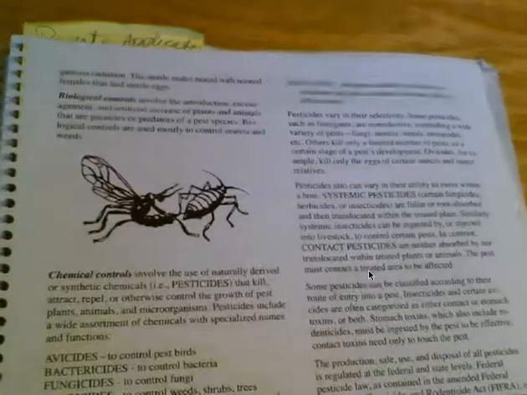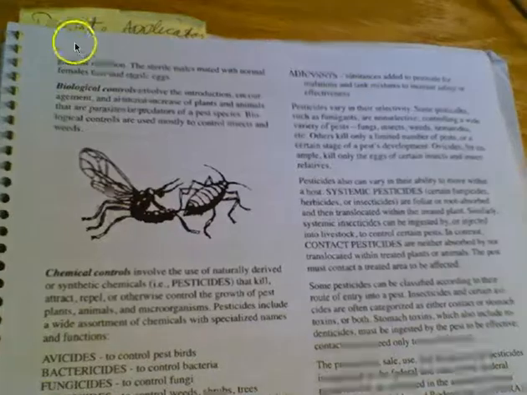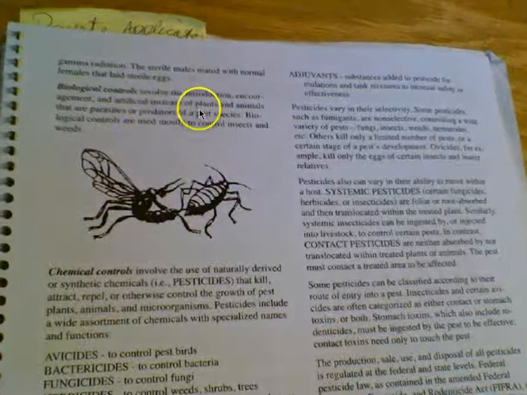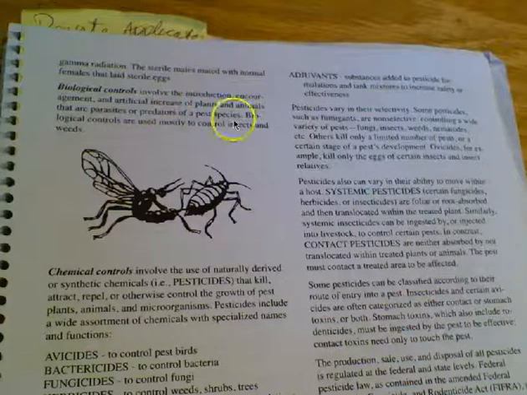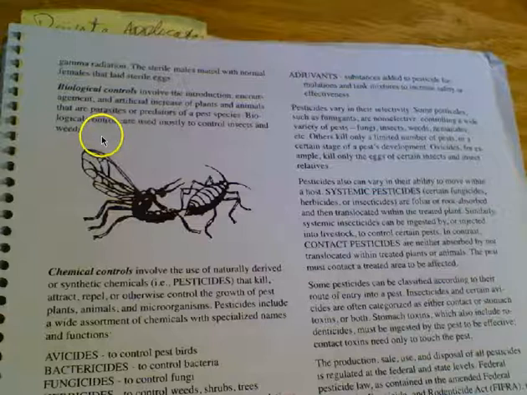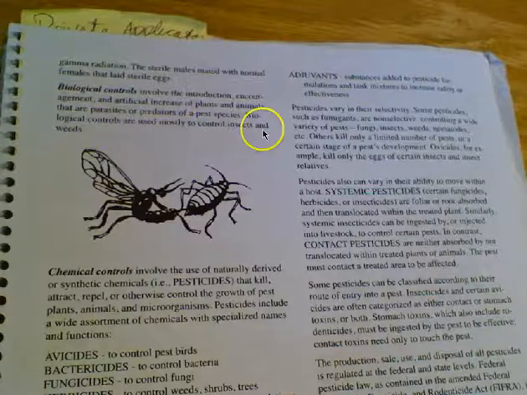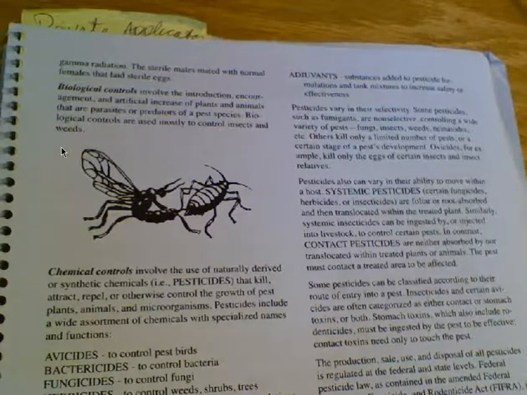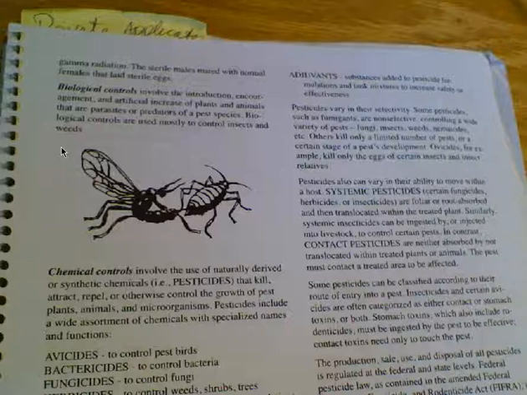Biological controls involve the introduction, encouragement, and increase of plants and animals that are parasites or predators of a pest species. They're mostly used to control insects and weeds. Usually if a plant is native to an area, it'll have a predator that will help keep the population in balance.